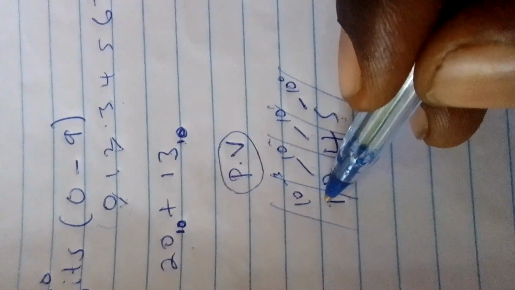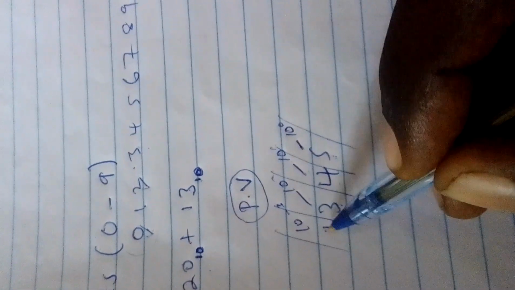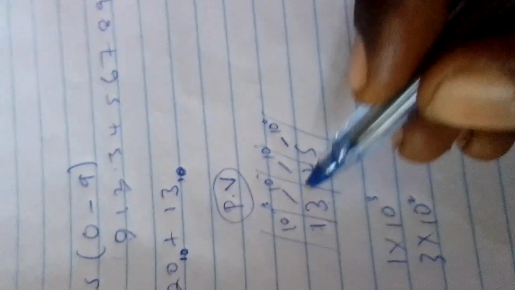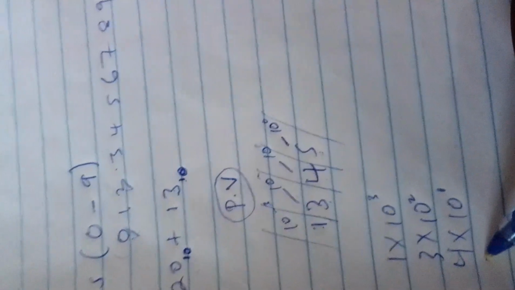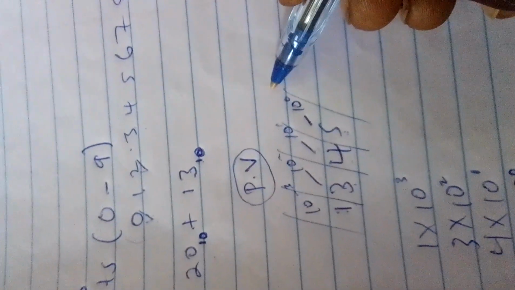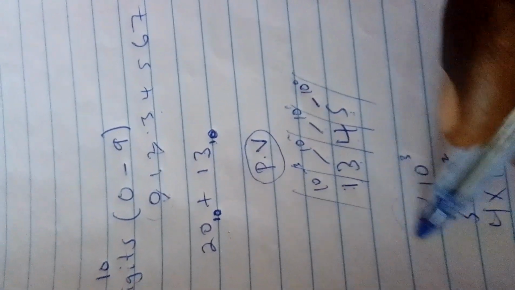So for you to get the total value, you must place each digit under its place value. Each and every digit you will multiply by the place value, then you get the sum of the products of a digit times its place value. So you multiply 1 times 10 raised to 3. Then 3 times 10 raised to 2. Then 4 times 10 raised to 1, and finally 5 times 10 raised to 0. 10 raised to 0 is just like ones. This is ones, tens, hundreds, thousands. Then you get the sum of these totals.